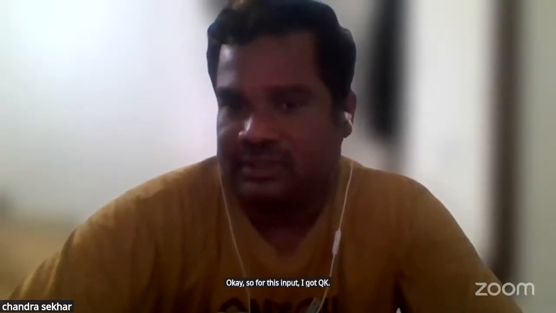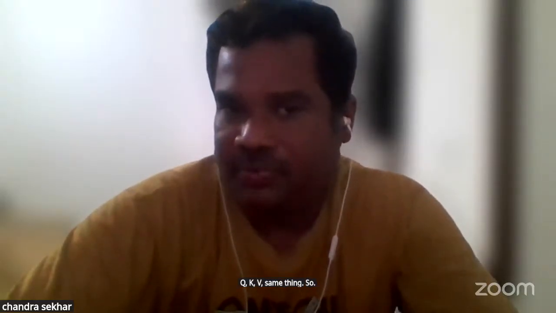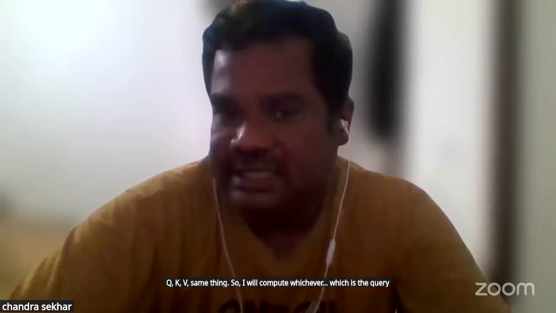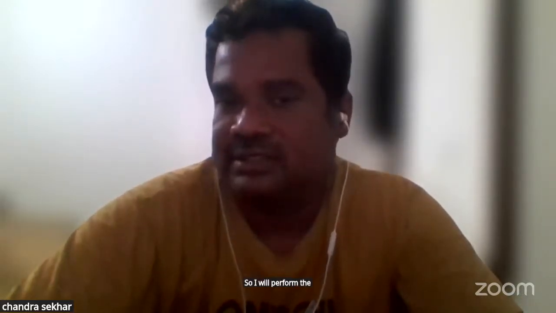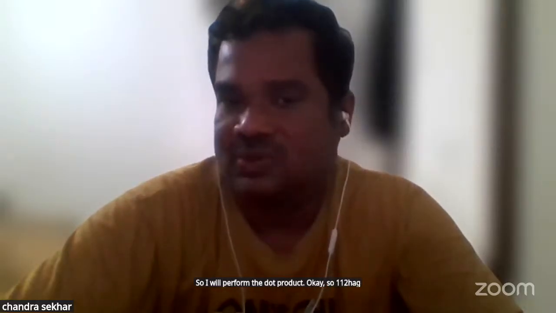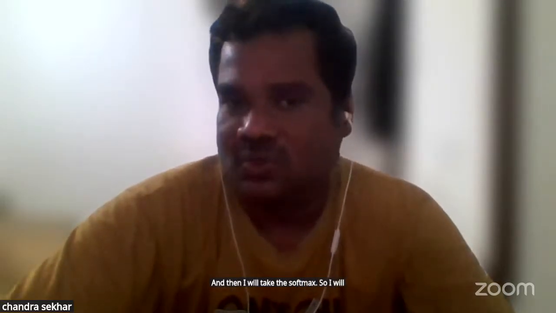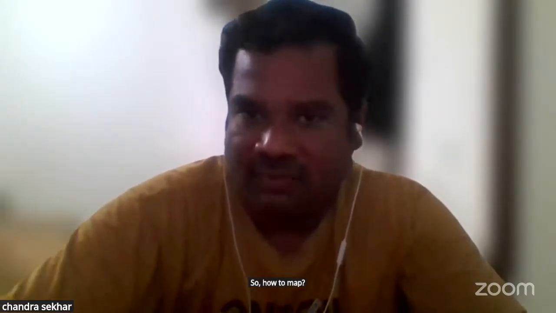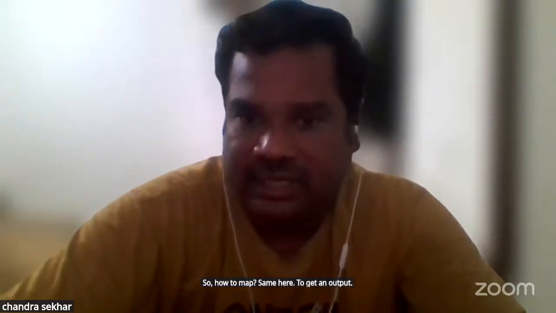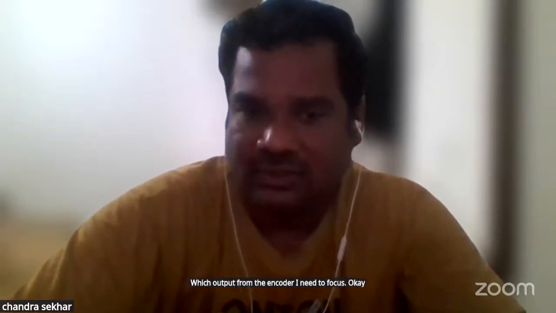Another input: Q, K, V, same thing. I will compute which key is nearer to the query. Is thinking nearer to this, or is machine nearer to this? Which one do I need to compute? So I will perform the dot product. A higher dot product means a higher score. When I normalize and take the softmax, I get 0.88. So thinking, I have to map to Q1. How to map? Same here, to get an output, which output from the encoder I need to focus on. So this is the formula.